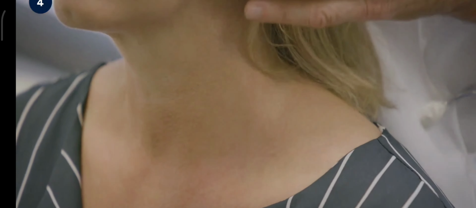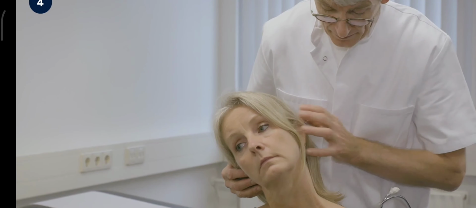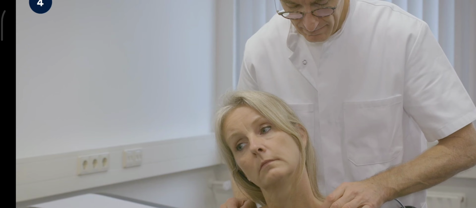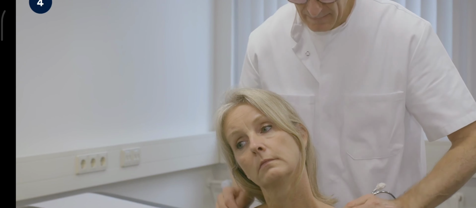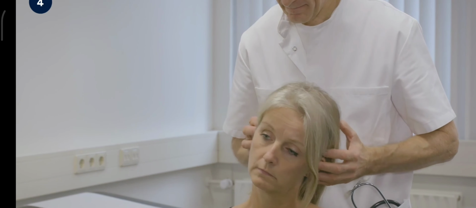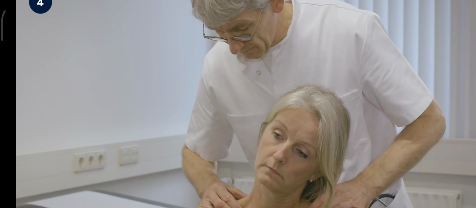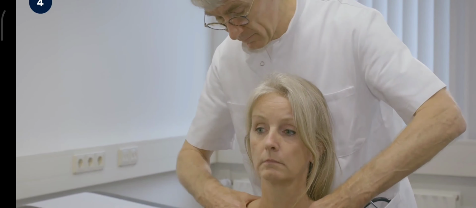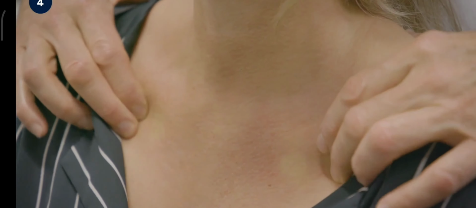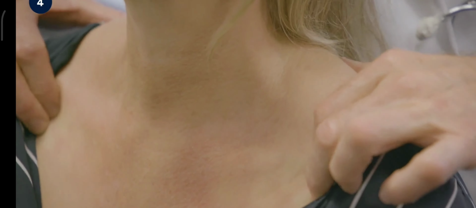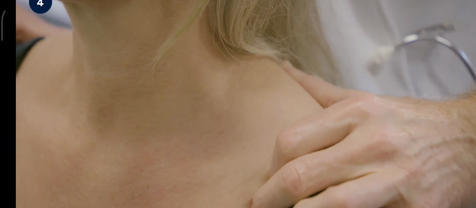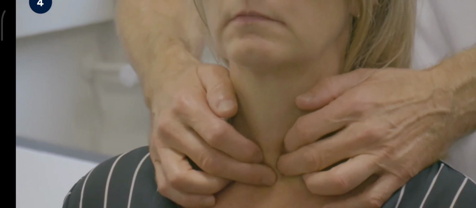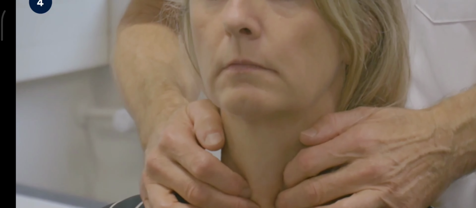The patient is asked to tilt their head away from the examined side to better enable palpation behind the posterior border of the clavicle in the supraclavicular fossa. The infraclavicular lymph nodes are palpated along the inferior border of the clavicle, moving from medial to lateral. Finally, the paratracheal lymph nodes are palpated, ascending along the posterior borders of the trachea.